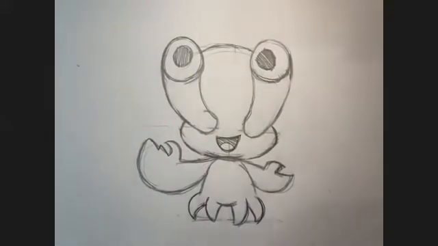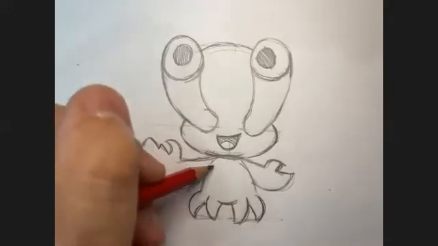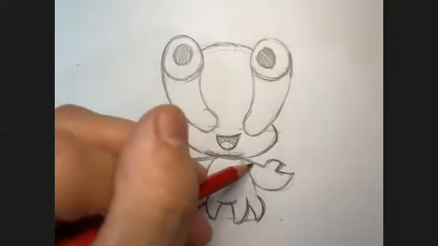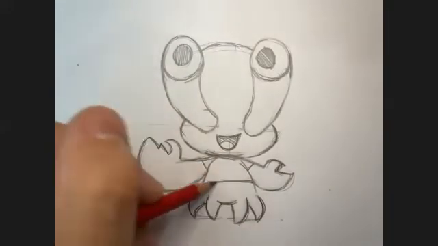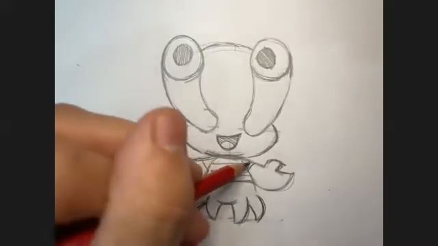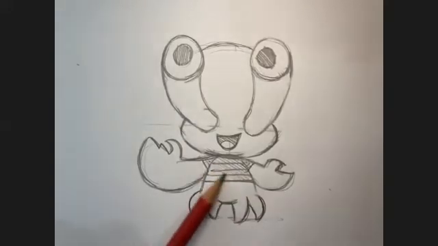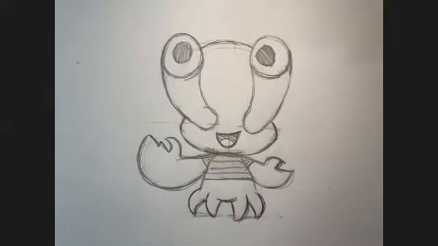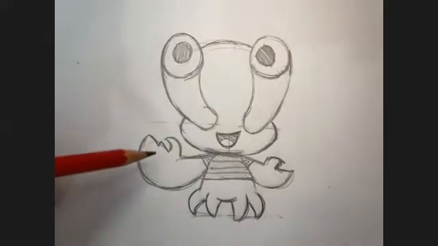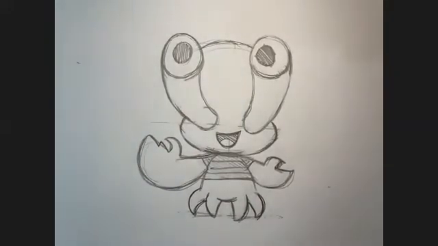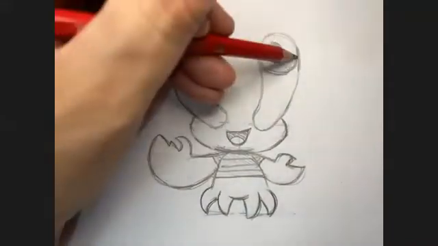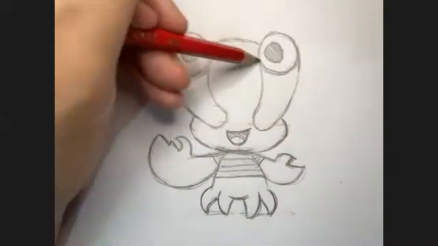You could add more details. You could add like the shell armor on him, or you could give him a little t-shirt. You could have a little shirt on, a little stripy shirt, so he's not naked. You could draw a little shovel in his hand, like he's at the beach. Give him a hat, a little bow, something like that if it's a girl. But can have a bow if it's a boy as well.